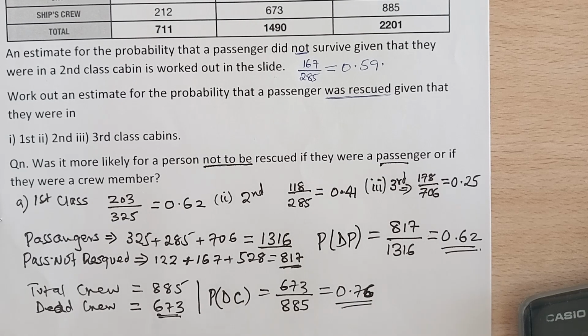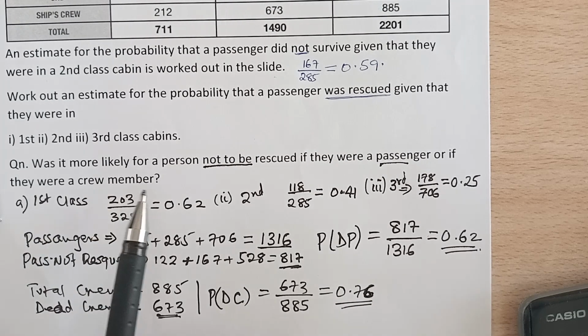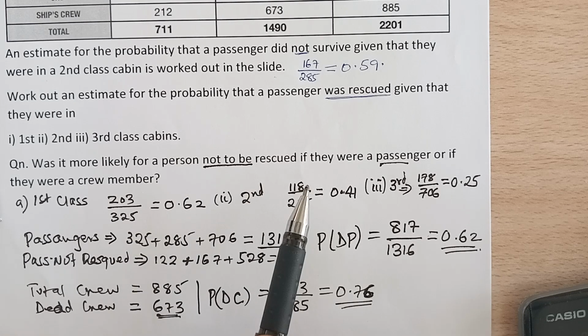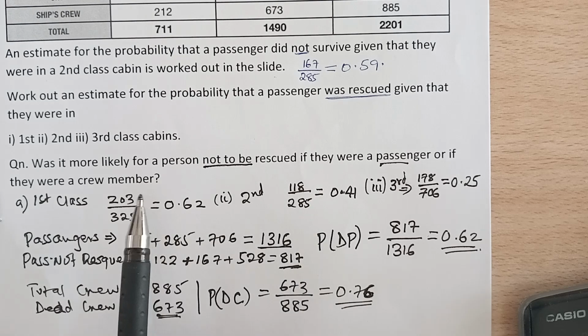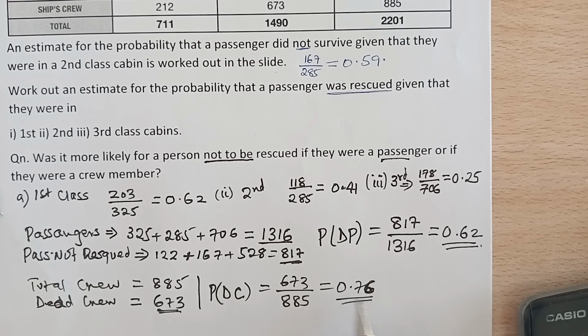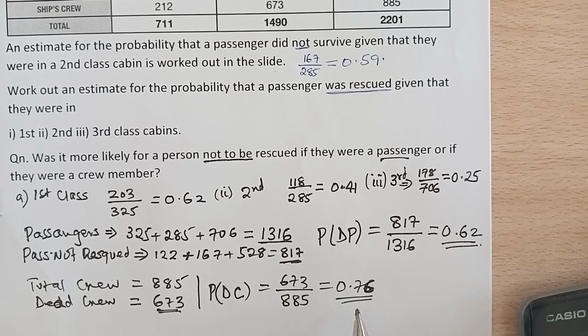So the question: was it more likely for a person not to be rescued if they were a passenger or if they were a crew? And the answer is, it is more likely for a crew member not to be rescued, because there is a higher probability of crew dying than passengers dying. So how to answer that question?